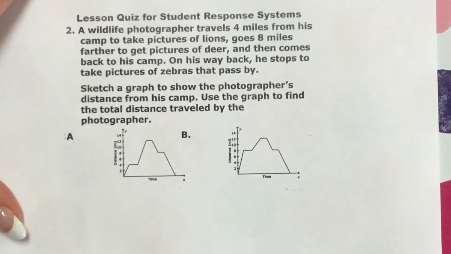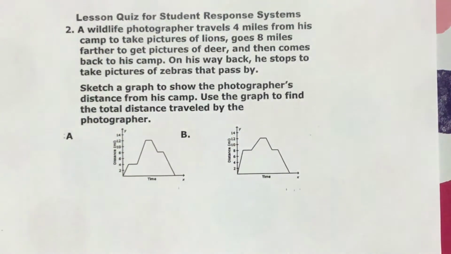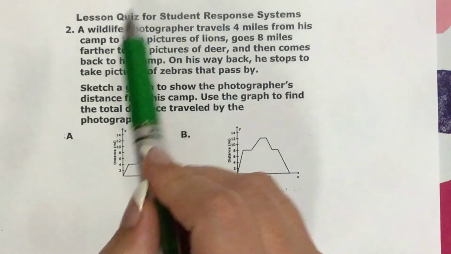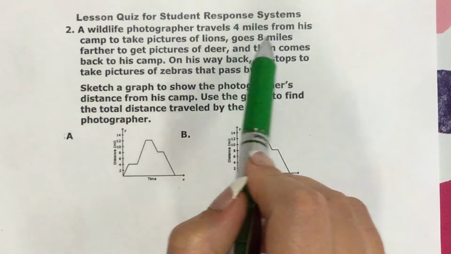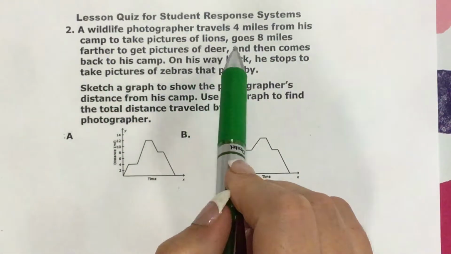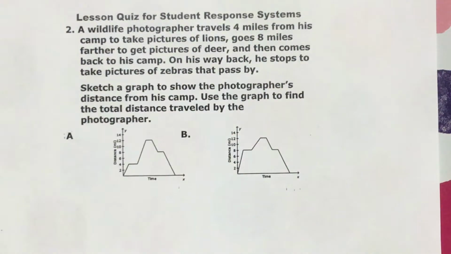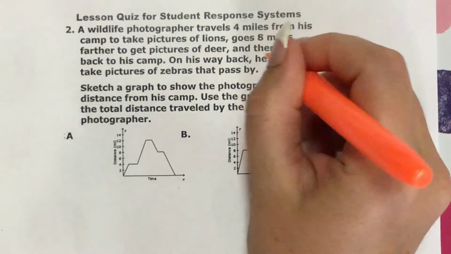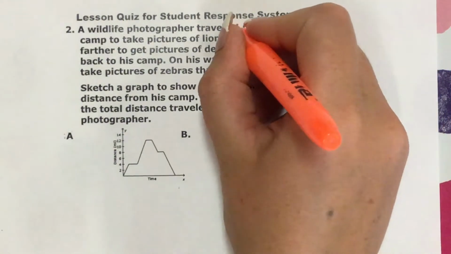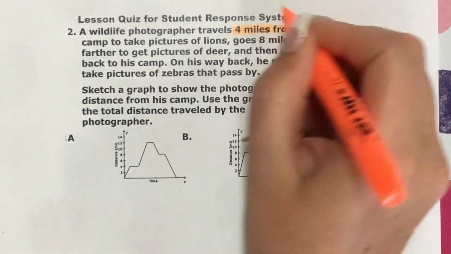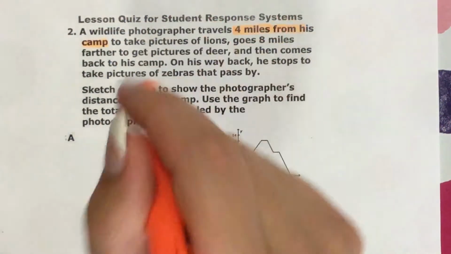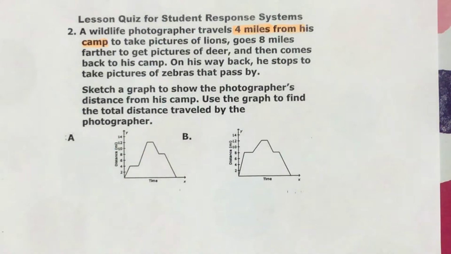Okay, let's go on to problem 2 and see how you did. This says a wildlife photographer travels 4 miles from his camp to take pictures of lions. Okay, we got a lot of information. So, travels 4 miles from camp. Okay, so he travels 4 miles, and then what happens?